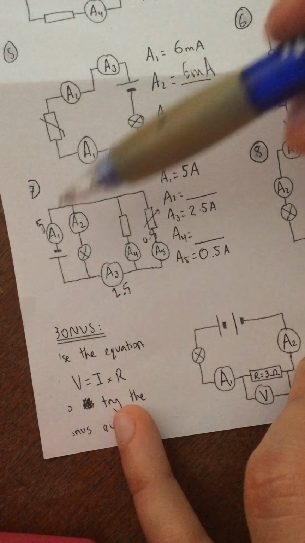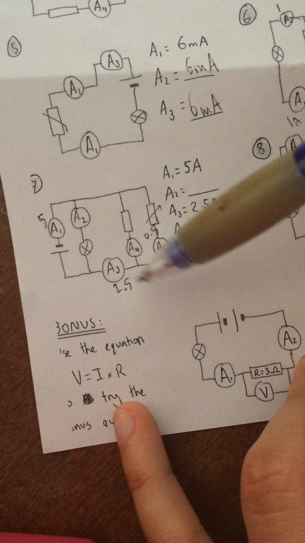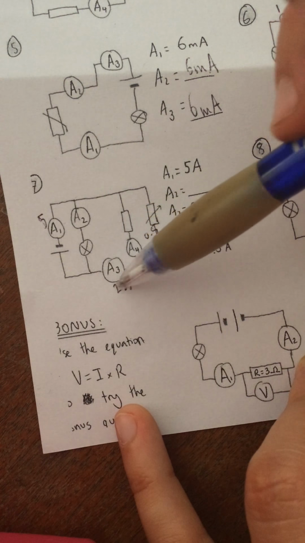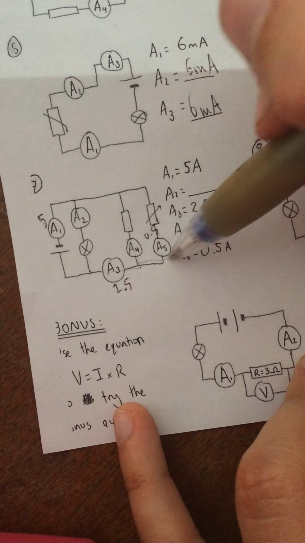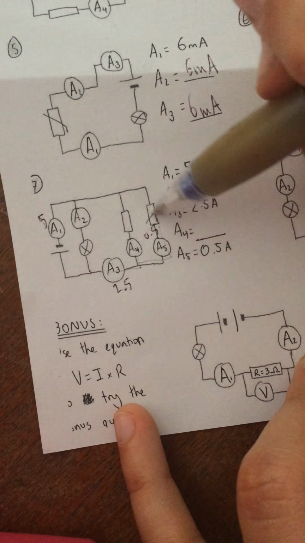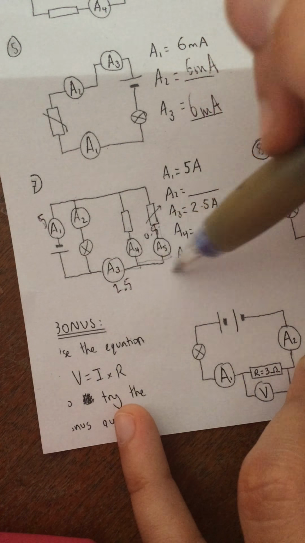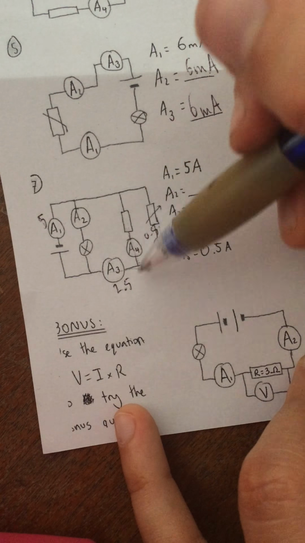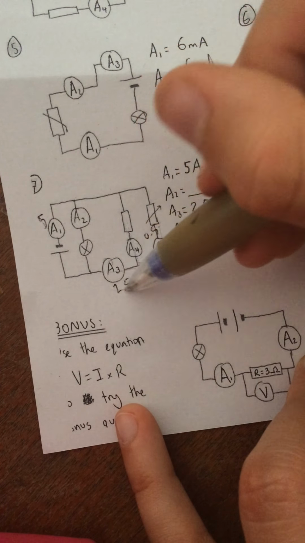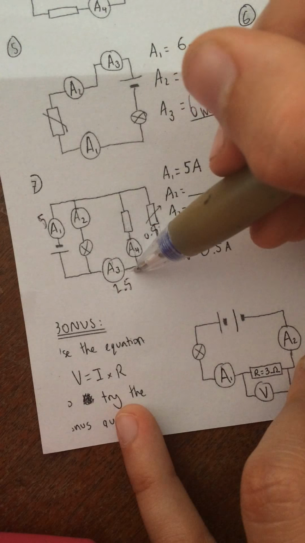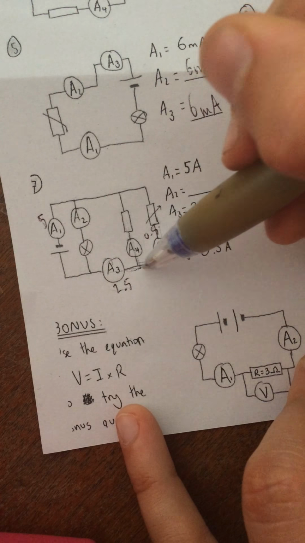An easier place to start is that in ammeter 3 I have 2.5 amps, and the current passing through there has split between these two options. Over here we have 0.5 amps, so that means I must be left with 2 amps going through ammeter 4, because 2.5 amps have gone in these two directions.